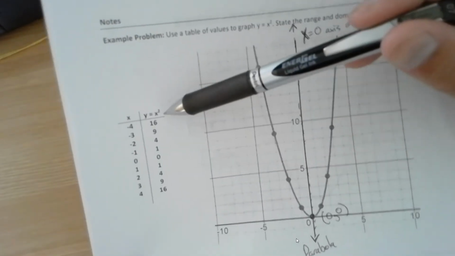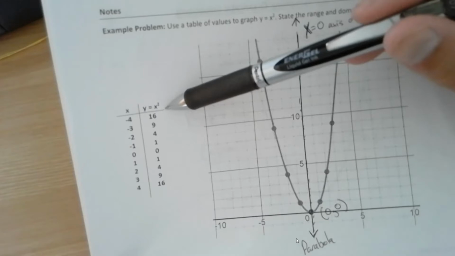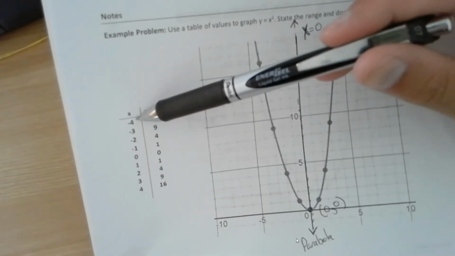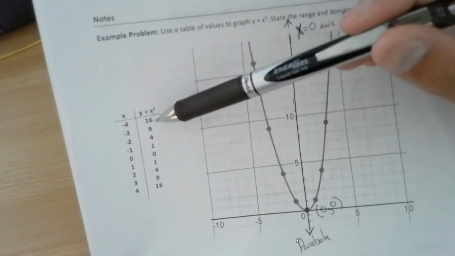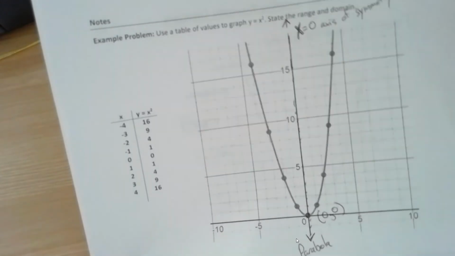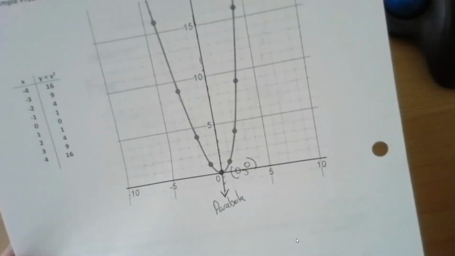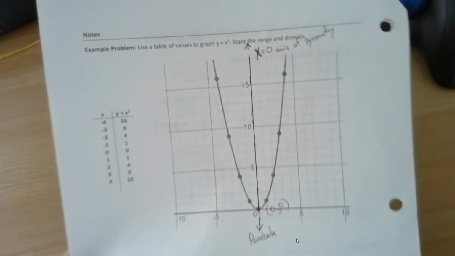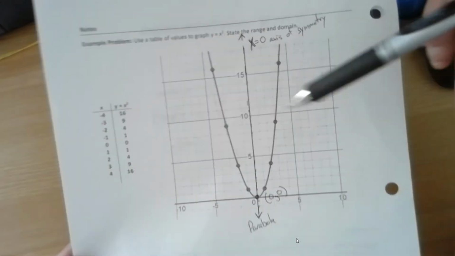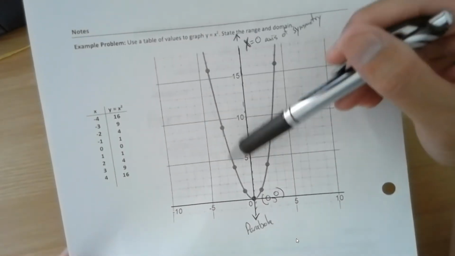When you square things, even if it's the negative version of the same number, 4 and negative 4, you'll end up getting the same exact positive number, okay? And that's why we get this weird U shape, this parabola, okay? So this is what it looks like when it's fully graphed out, okay?